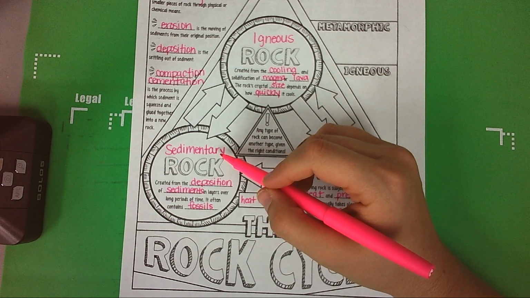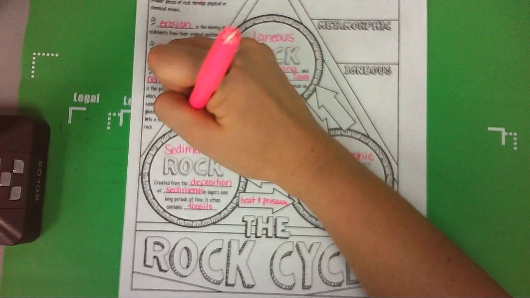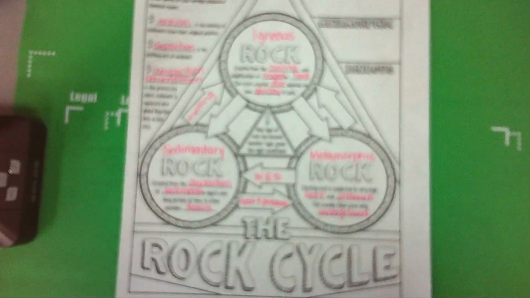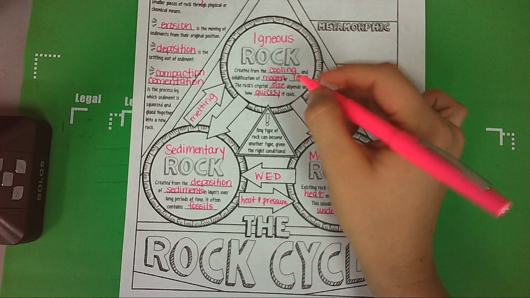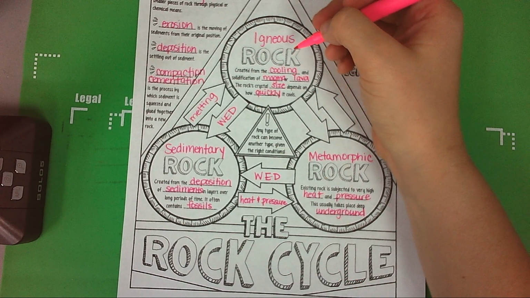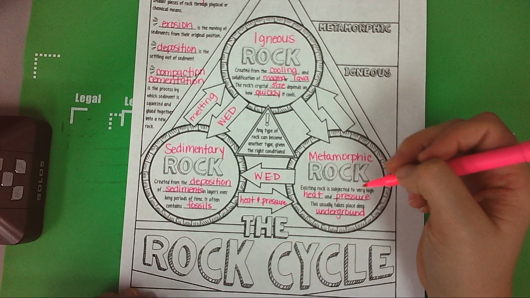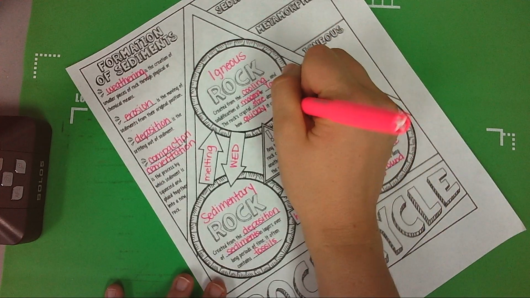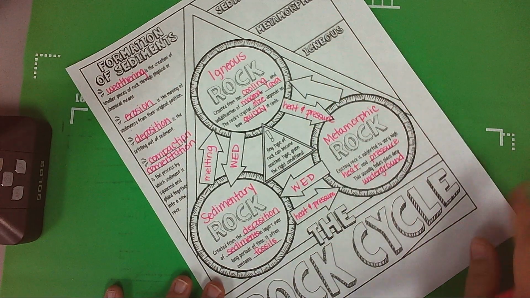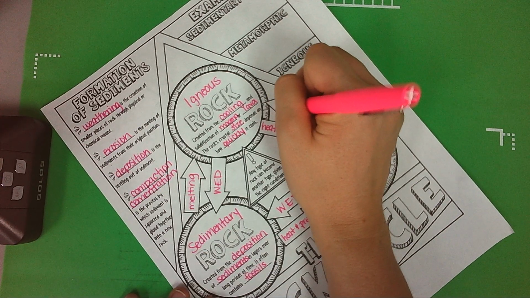Okay, sedimentary rock, when it is melted, can turn into igneous rock. So igneous rock can turn into sedimentary rock through weathering, erosion, and deposition. Igneous rock can turn into metamorphic rock through heat and pressure. And metamorphic rock can turn into igneous rock through melting.